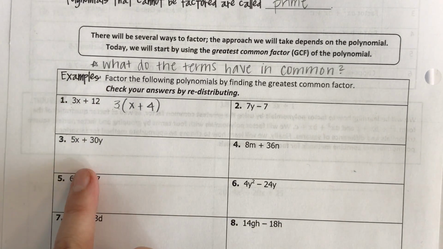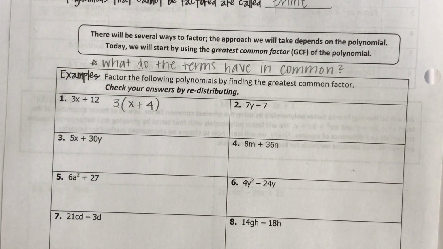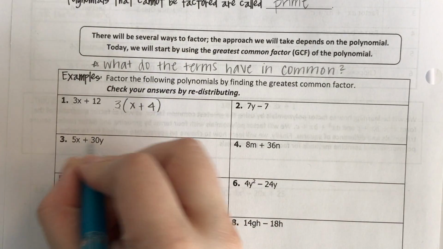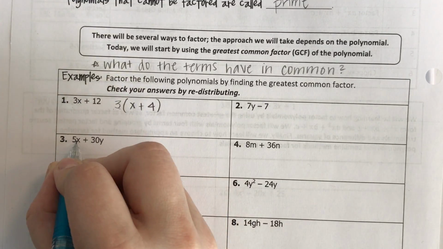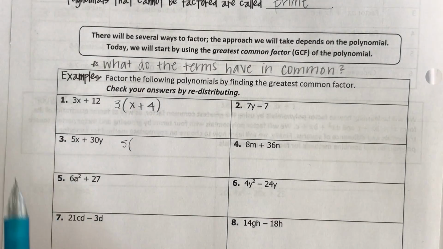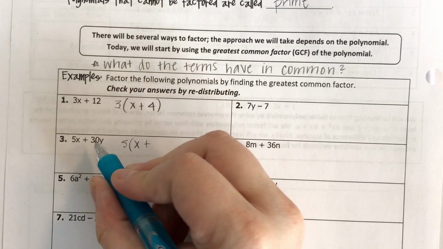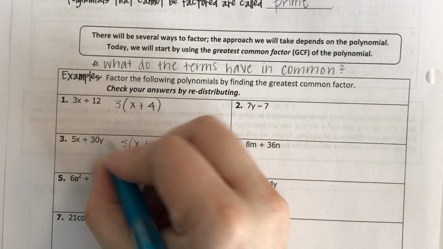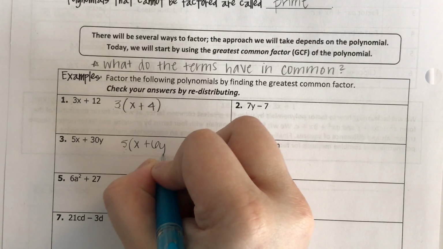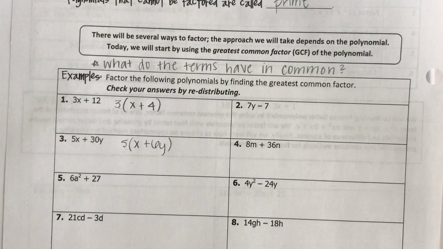Okay, so let's try this one. Let's see if we can do a little bit better. 5x and 30y. What can I divide out of both of those? Hopefully you thought 5. If you thought 5, you're correct. I can't divide x because this doesn't have x. I can't divide y because this doesn't have y. I can only divide by 5. So 5 is the only thing that can come out. 5x divided by 5 is x. 30y divided by 5, so 30 divided by 5 is 6, and that y is still there. Notice how, again, these two have nothing in common.